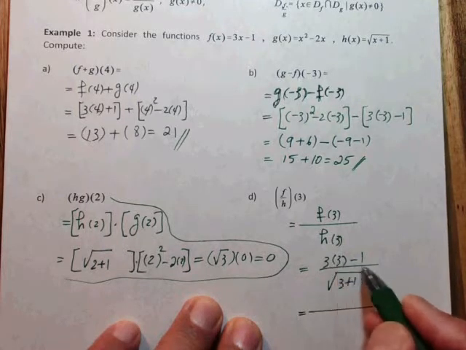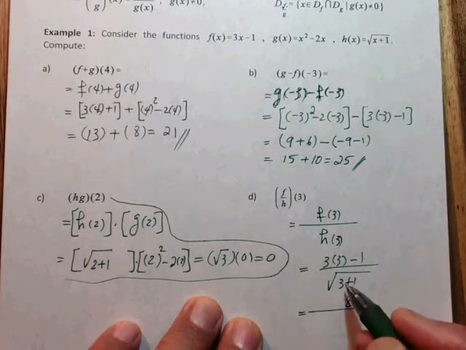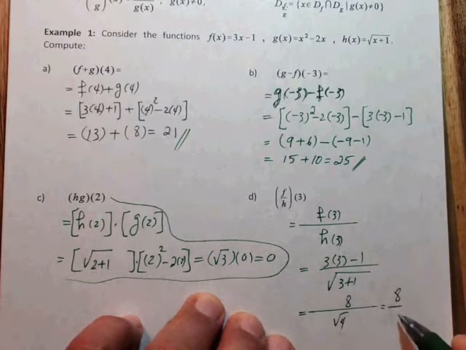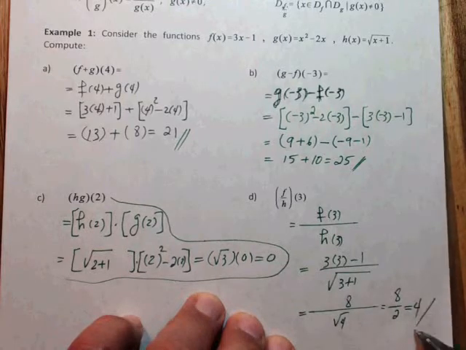And this is 9 minus 1 is 8, over the square root of 4, which is 2, 8 over 2, so the answer is 4.